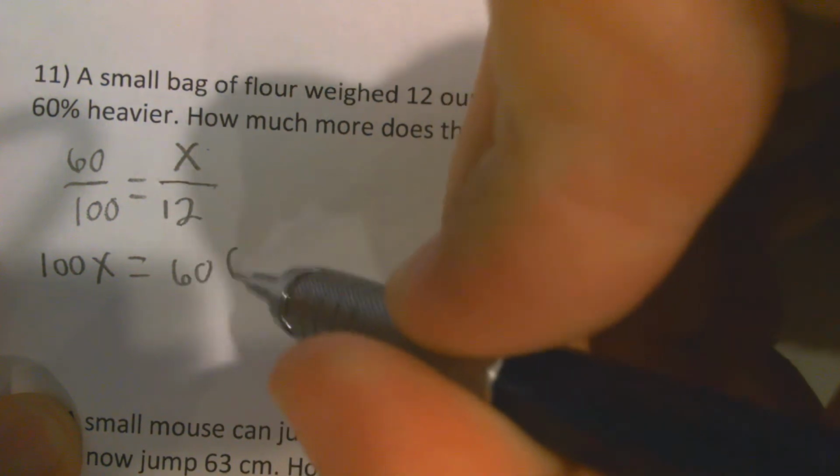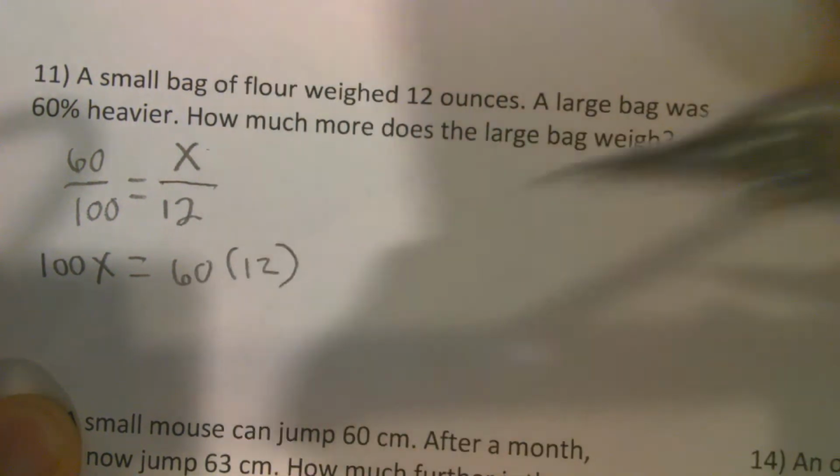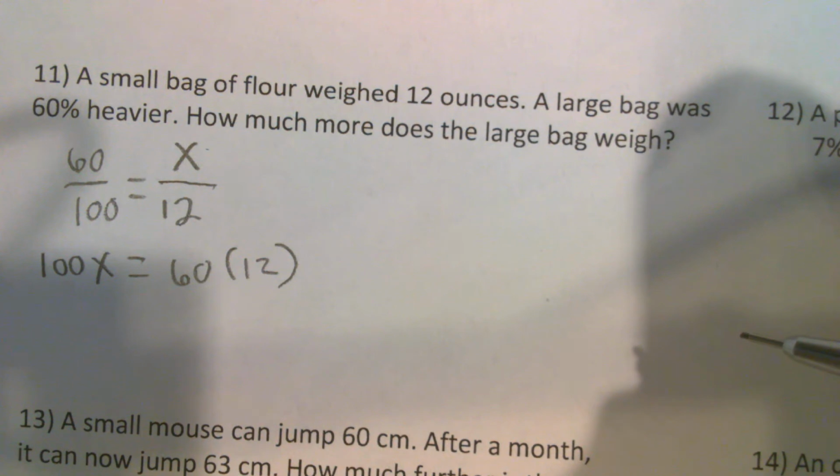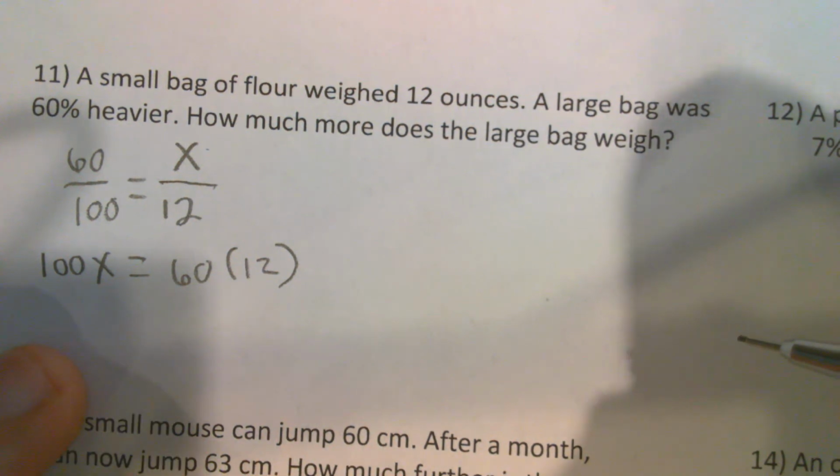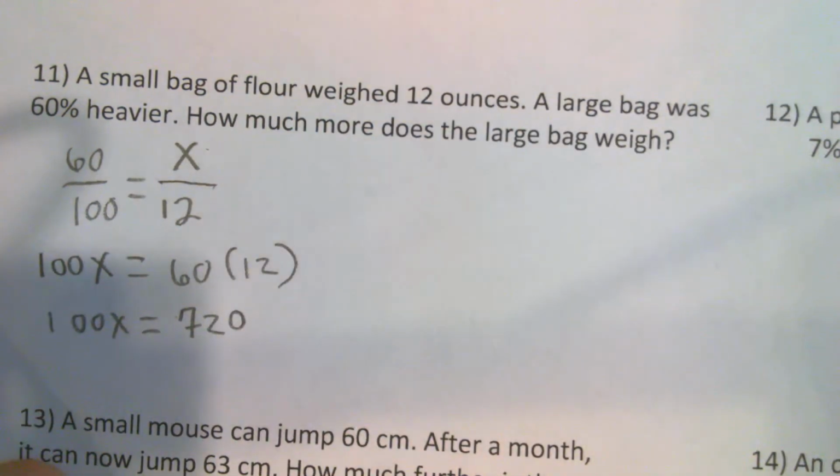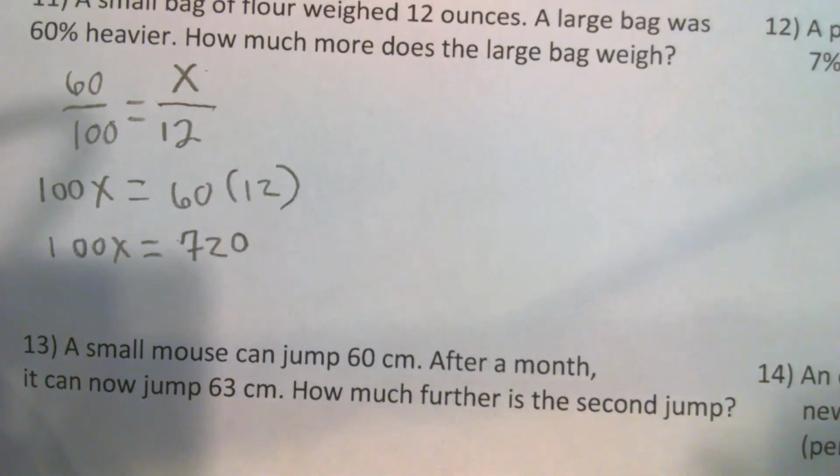Cross multiply. 100 times x is 100x. 60 times 12. Sixty times 12 is 720. And that's equal to our 100x. Divide both sides by 100.